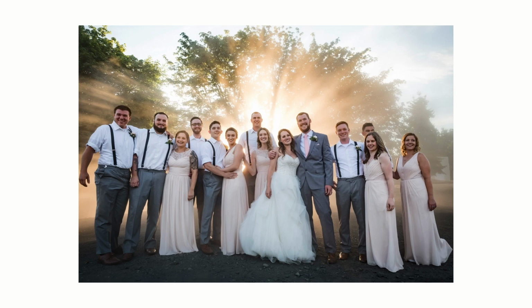So here's a picture at a wedding. The bridal party. I've added some mood to this with the light. Story about the light. Sometimes you can make your own photo, make your own light.